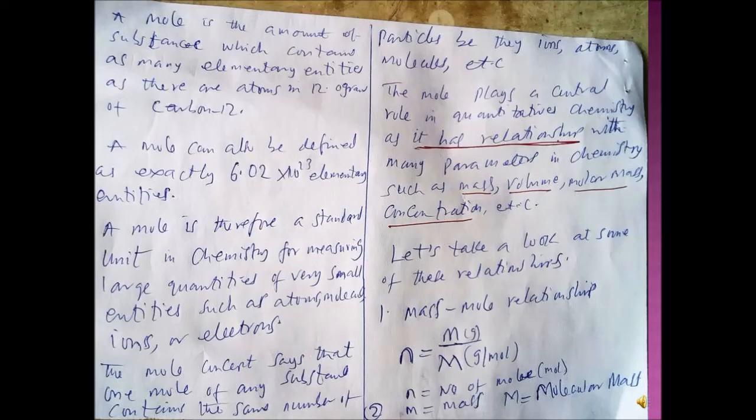Now a mole also can be defined as exactly 6.02 times 10 raised to the power 23 elementary entities. So a mole of an atom, for instance, can be 6.02 times 10 raised to the power 23 atoms. If it's an ion, a mole of an ion can also be defined as exactly 6.02 times 10 raised to the power 23 elementary entities of that ion.